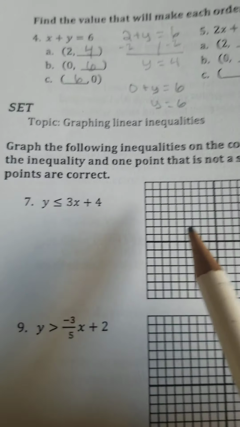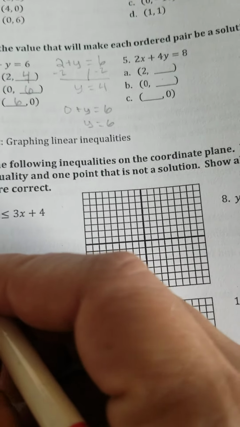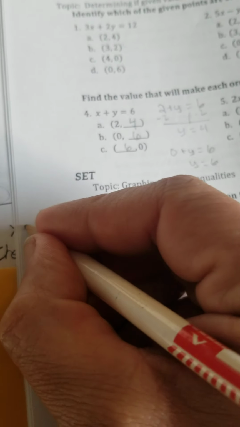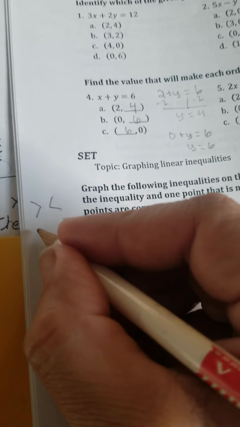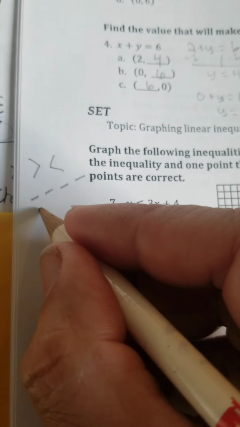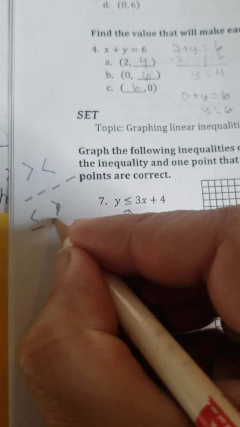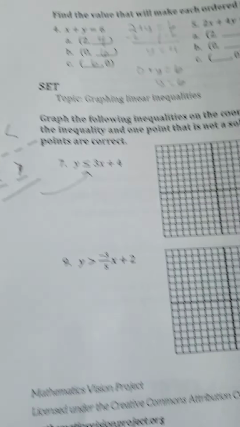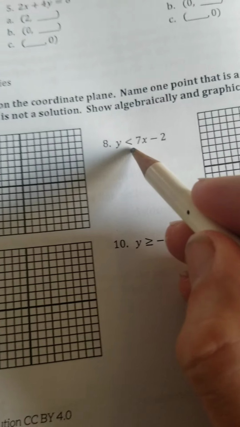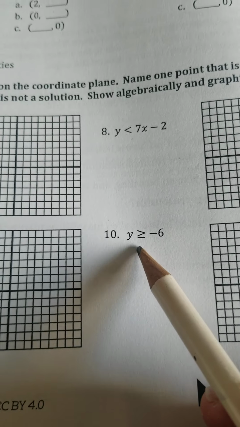Okay, for numbers 7, 8, 9, and 10, this is just like 5.1, except this time, instead of equations, we have inequalities. As a reminder, if you have an inequality that is greater than or less than, then the line that you graph is going to be dotted. If you have an inequality that is greater than or equal to or less than or equal to, then the line that you graph is going to be solid. So this line right here is going to be a solid line. This one right here will be a dotted line, and again a solid line.